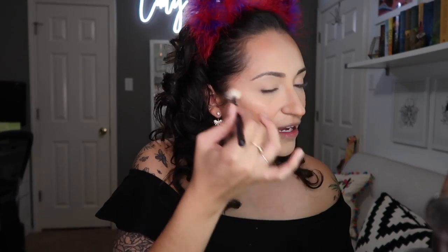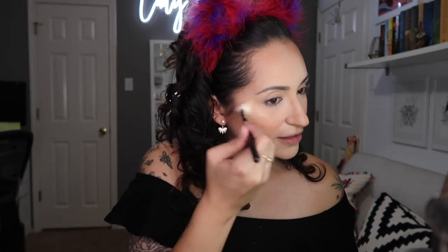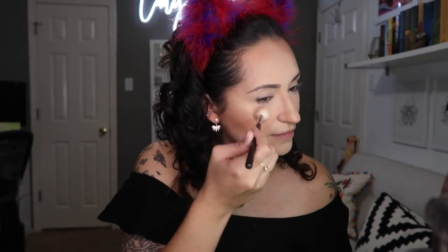Okay, so I'm going to highlight my cheekbones. And you can use any kind of brush with this really. I use a little fluffy brush. Sometimes I use something that's a little bit more defined if I want to pack it in a little bit tighter. But yeah, and you can even use your finger. I do that all the time to highlight my inner corners. And now we're glowing to the gods.